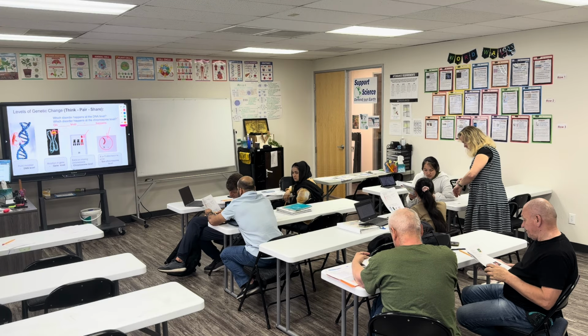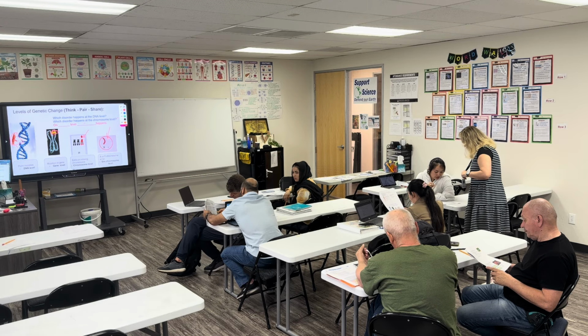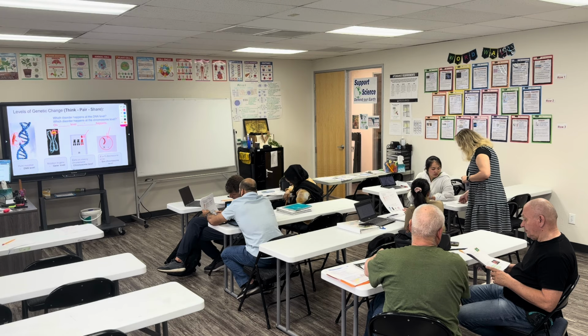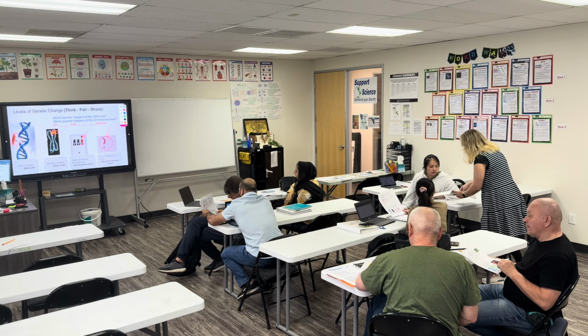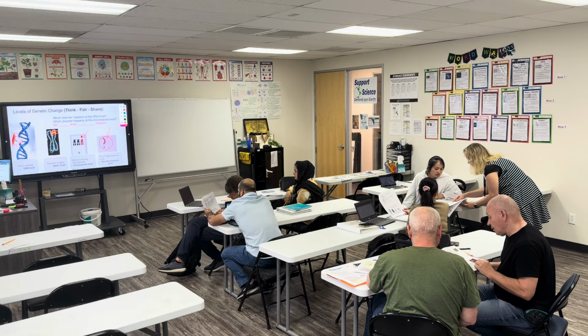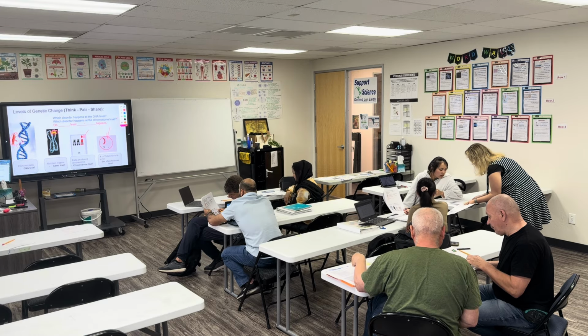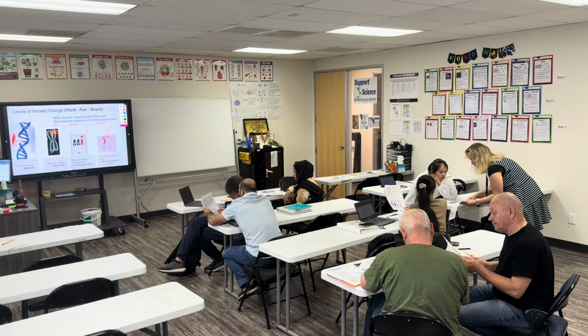Two levels of genetic change, and pair share. So what disorder happens at the DNA level? You have four examples. You have cystic fibrosis, Marfan syndrome, Down syndrome, and Turner syndrome.